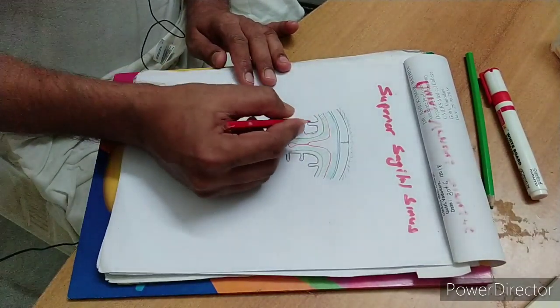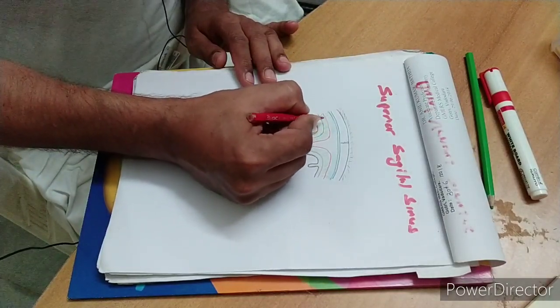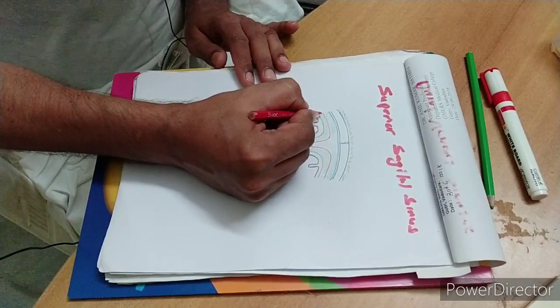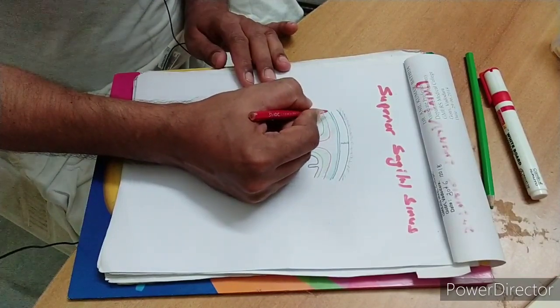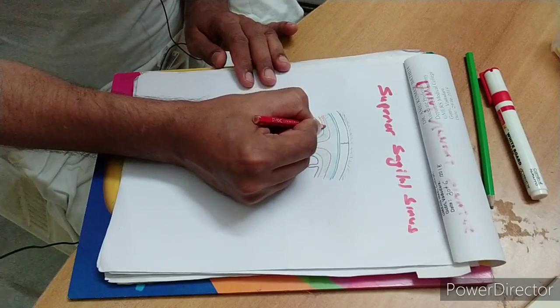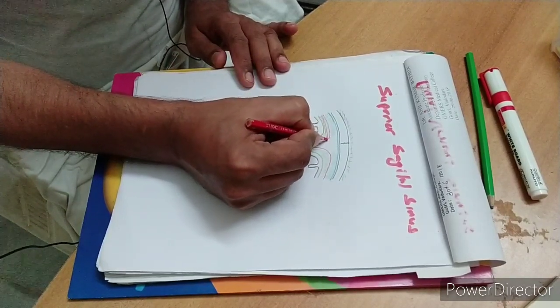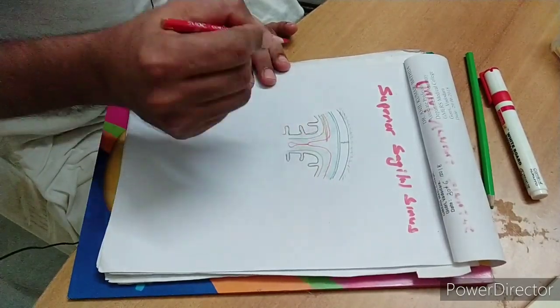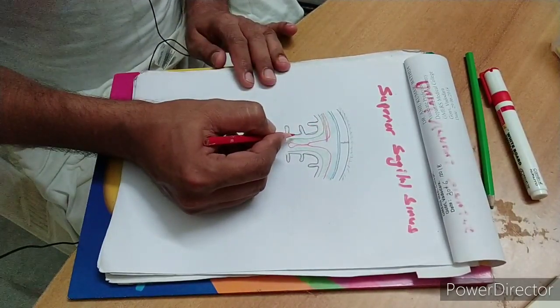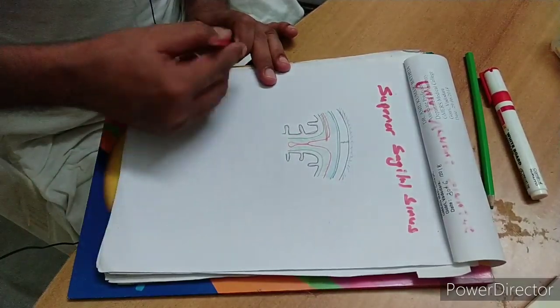There are certain structures which pass inside the superior sinus. First is the superior cerebral vein here. The superior cerebral vein traverses the subdural space and opens into this superior sagittal sinus.